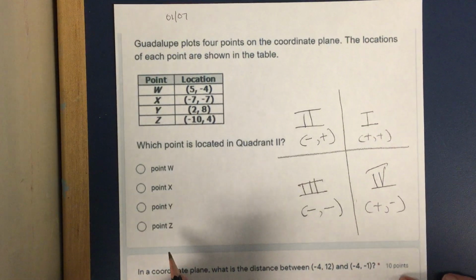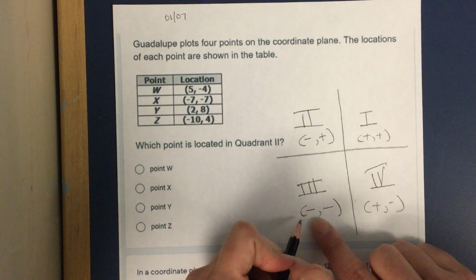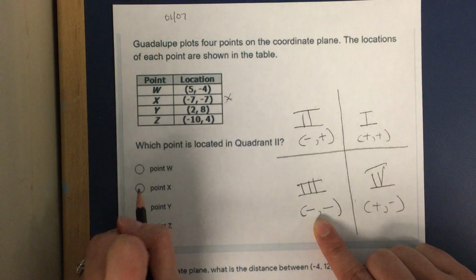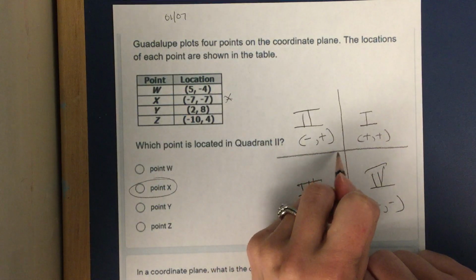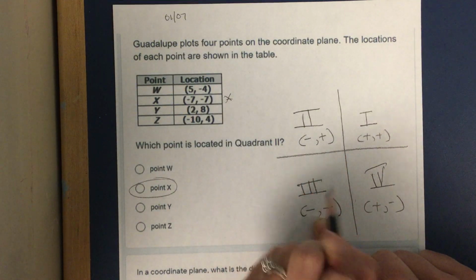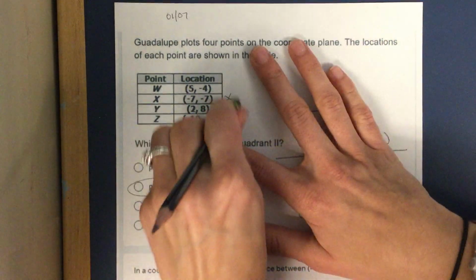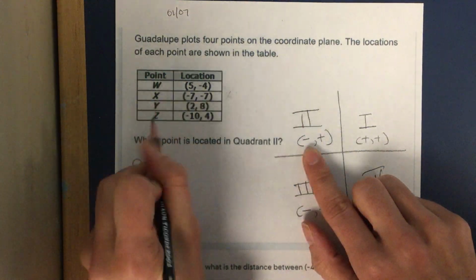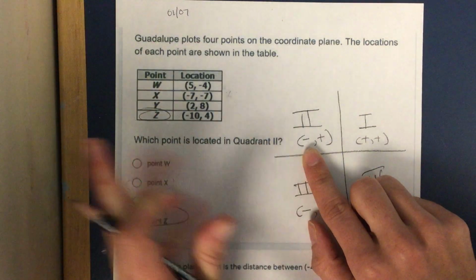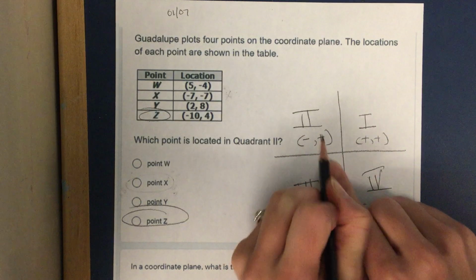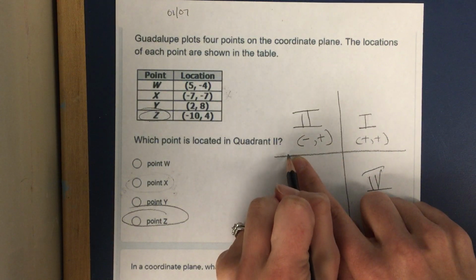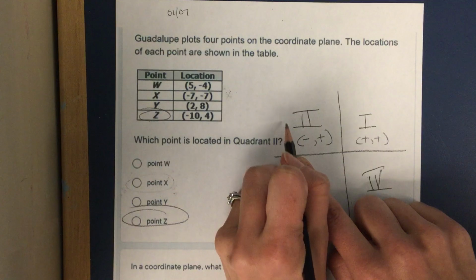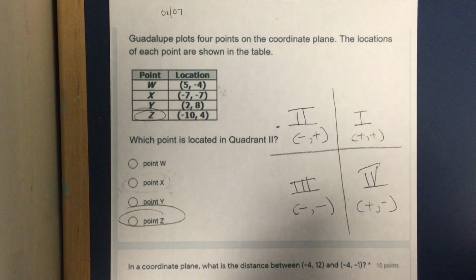So where's quadrant 2? Quadrant 2 is going to be the negative number, which would be point x. Okay, because if we go back 7 and down 7, well, that's quadrant 3. I'm sorry, guys. My bad. We're looking at quadrant 2. So quadrant 2 is negative and a positive. So which one has a negative and a positive? It would be z. So point z, which is -10. So go back to -10, which would be around here, and then up 4. So it'd be in here somewhere. Okay, so that's quadrant 2.